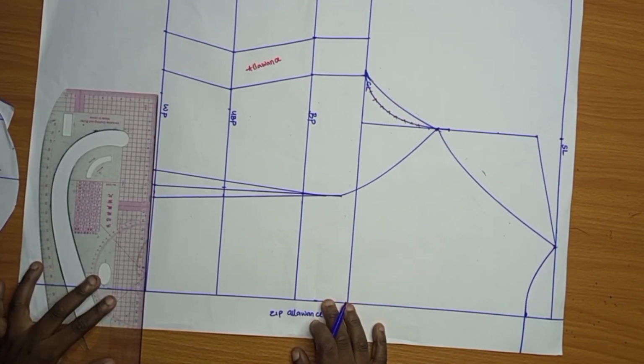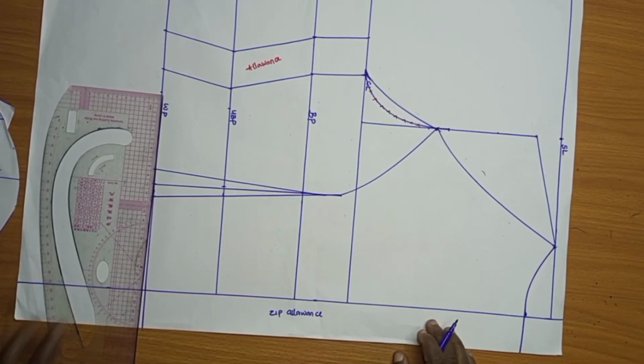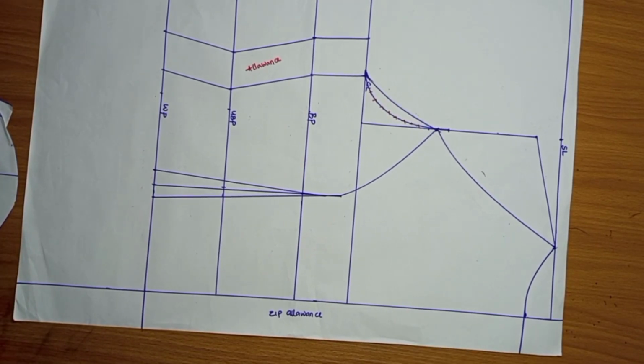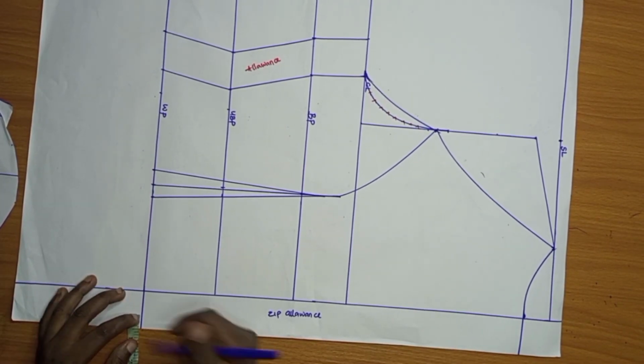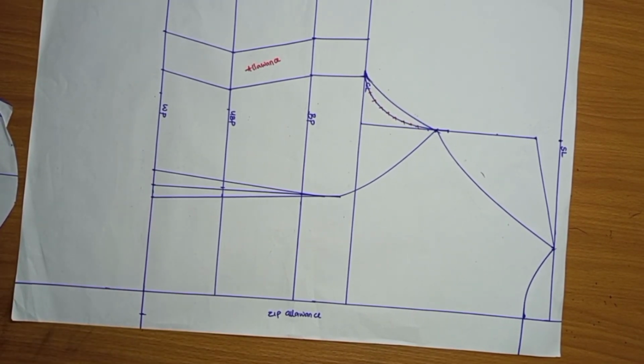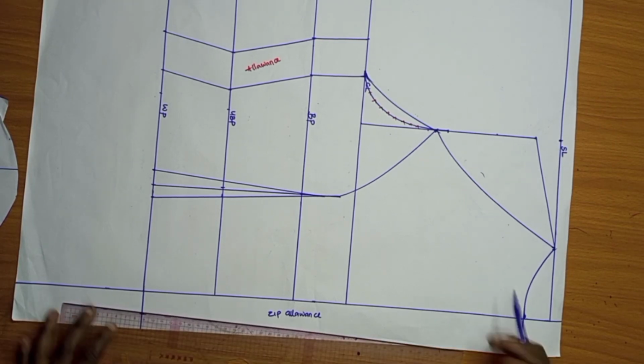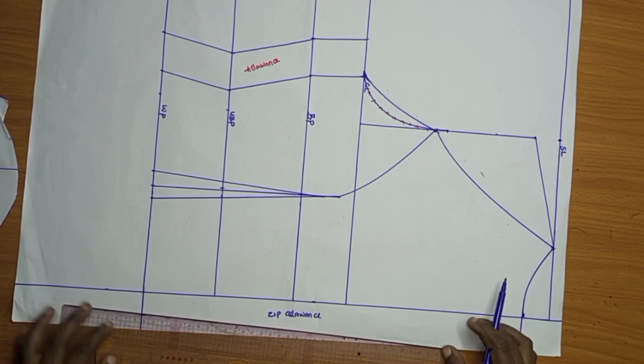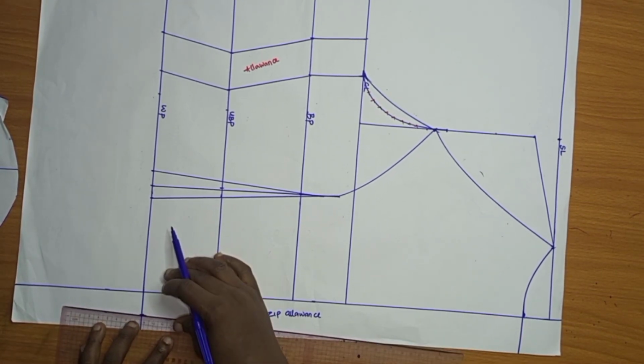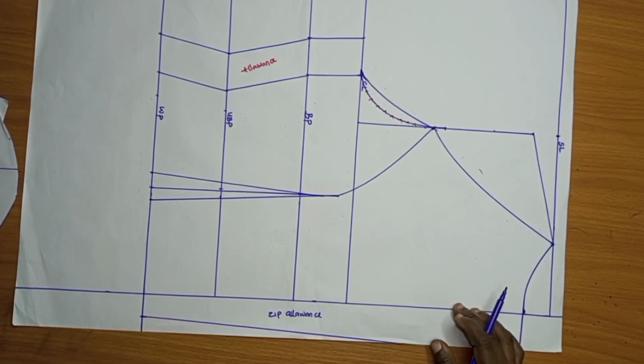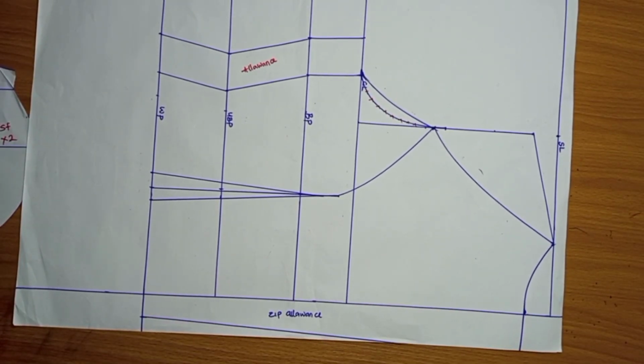And then now I'm going to extend my waist point line to my zipper allowance area, and then I will go in by half inch from my zipper allowance point, and then I'll go ahead and connect it this way, and this is to remove bulginess when fixing your zip. So after doing this, I'm going to cut out the back pattern.